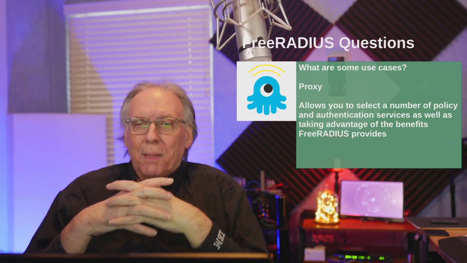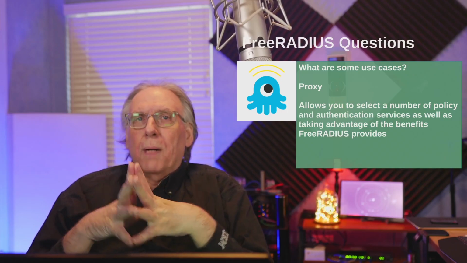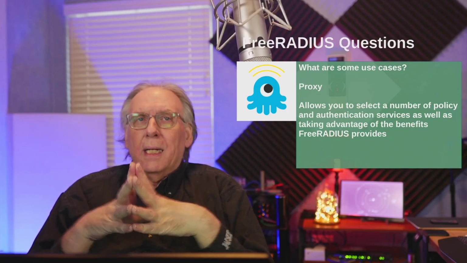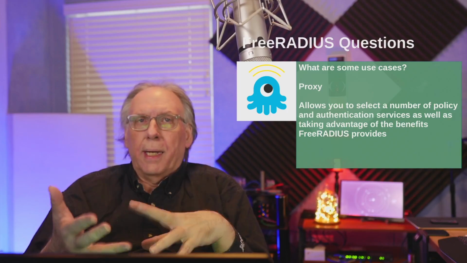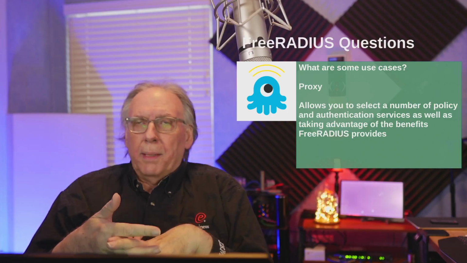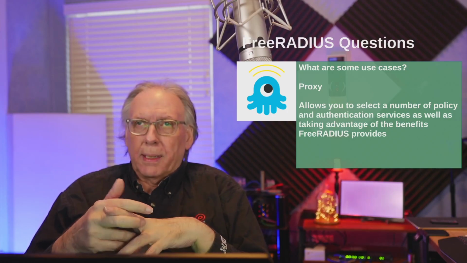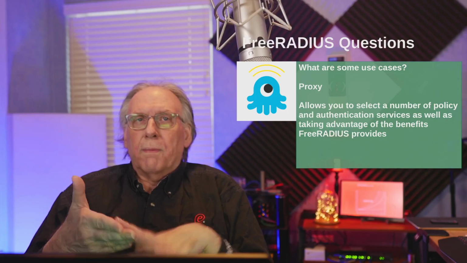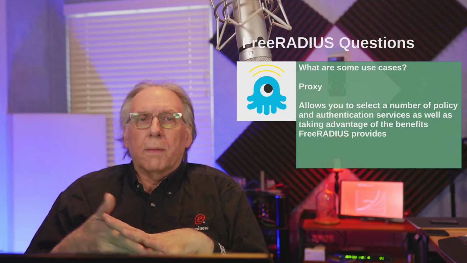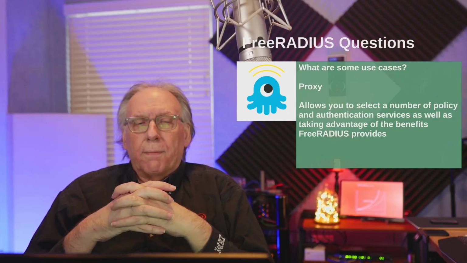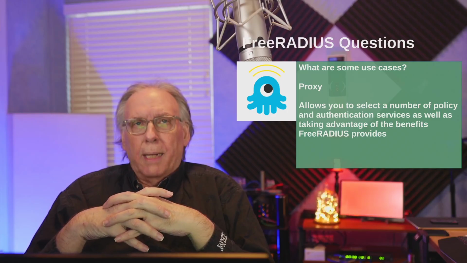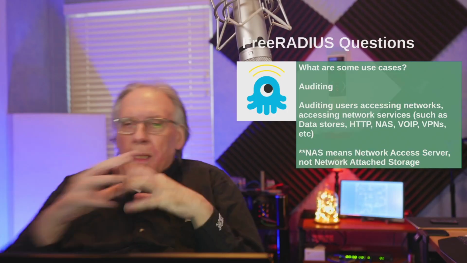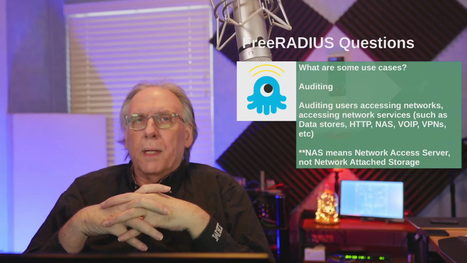But anyway, proxy. Proxies are when you want to have a stack of security applications such as LDAP, Kerberos, and maybe Active Directory or something like that you want to put into the mix. Each of these things provides a level of capability and access before granting the next level. FreeRADIUS allows you to do that because of its modular design. Also, one other use case might be in auditing.